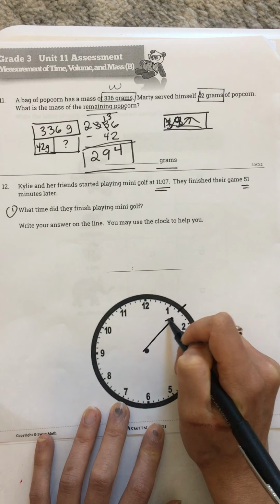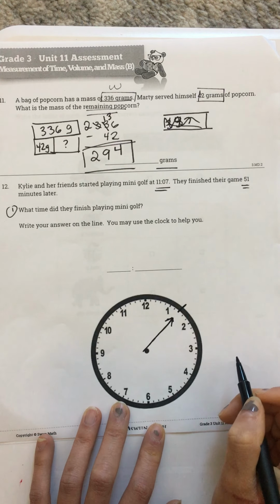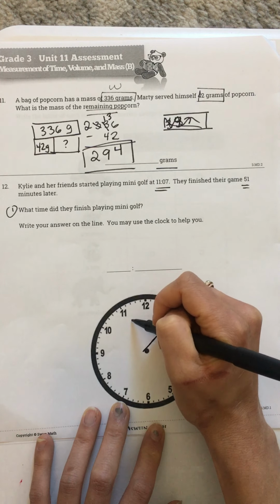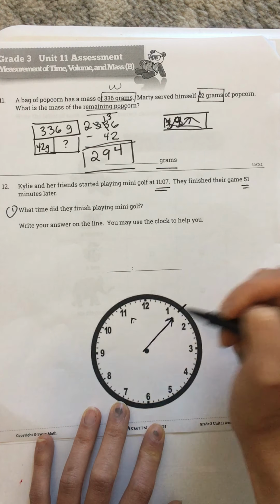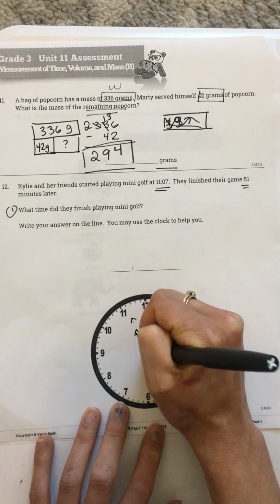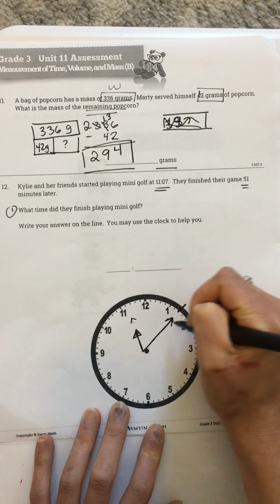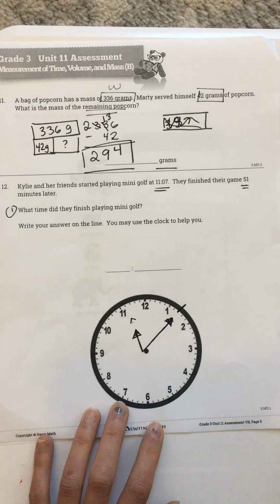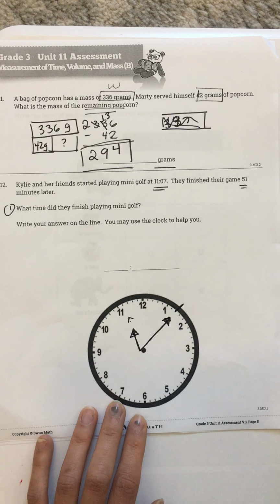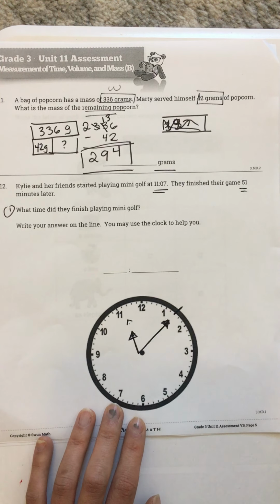Okay. And then we are in the hour of 11, and it's going to be pretty much right on the 11, my short hand, right? Because we just started the hour. So we want to know 51 minutes later what time it is.